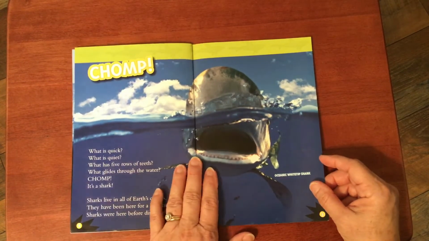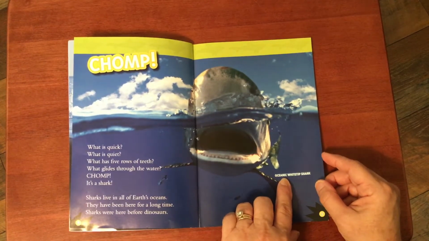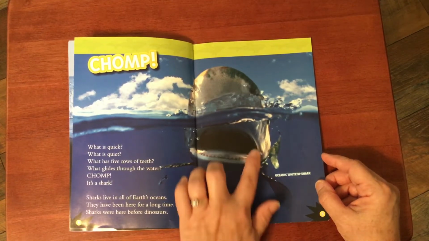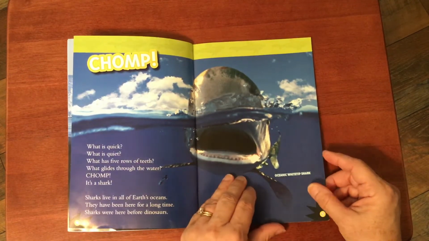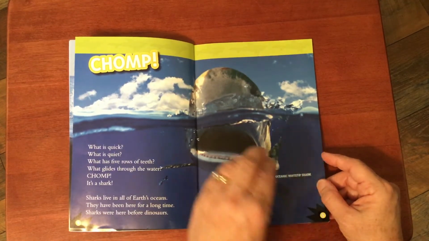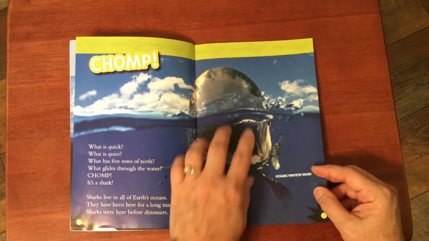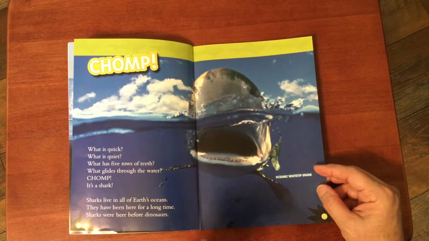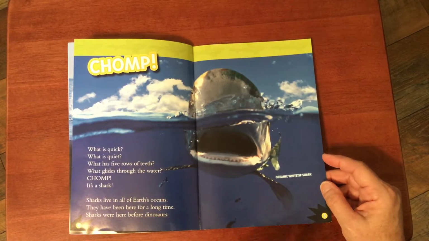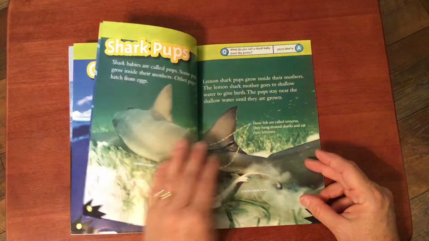And so on this page, we have this right here. This is a caption that tells us what this is. We know this is a shark, but it is an oceanic white-tip shark. So captions tell us what the pictures are showing us. This is called a photograph, which we know is a picture. In a lot of nonfiction books, you'll see actual pictures.